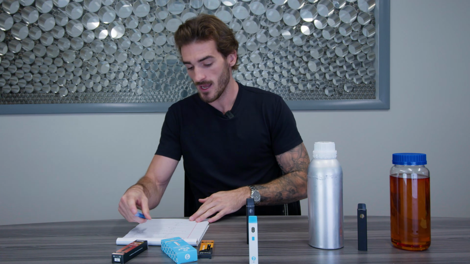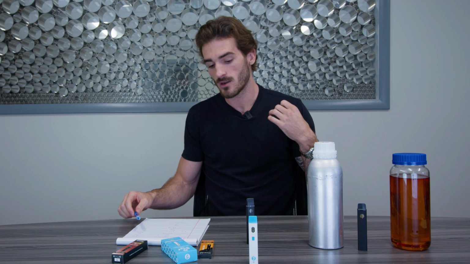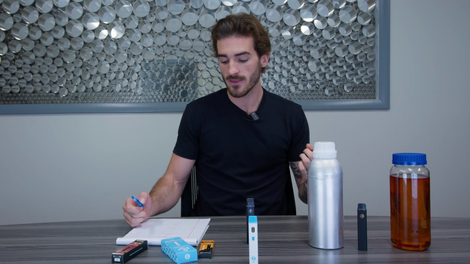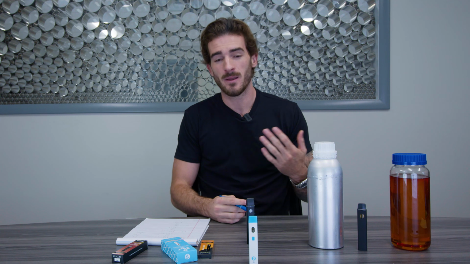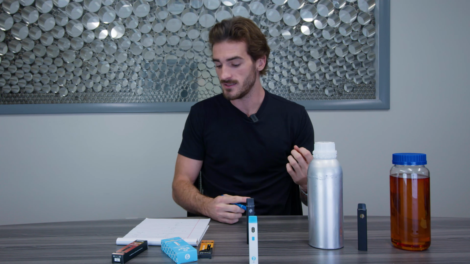But with that being said, the prices aren't too different. Most raw materials are pretty similar in cost. The hardware is pretty similar. So on a cost of goods to put something like this together, on the low end, you're looking at $4.50 for a 1 gram disposable. On the really, really high end, you're looking at $7 to $8. But it's a pretty incremental price difference.